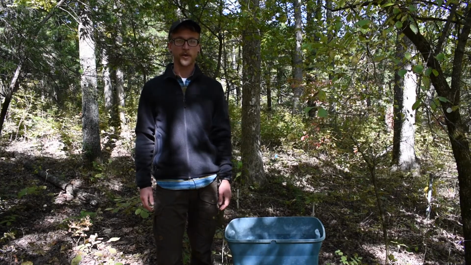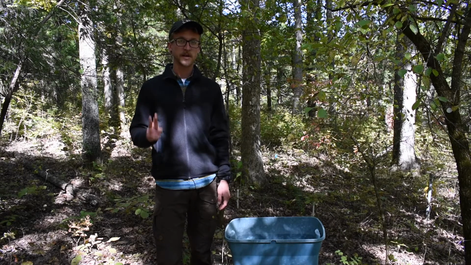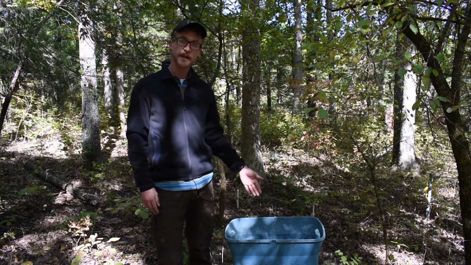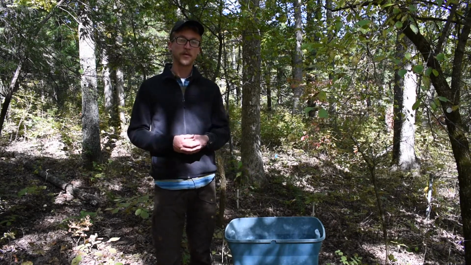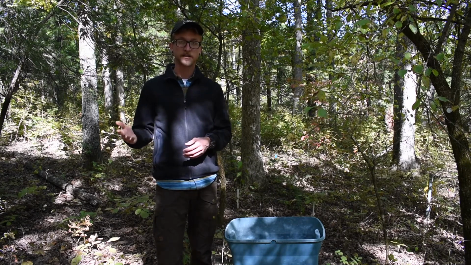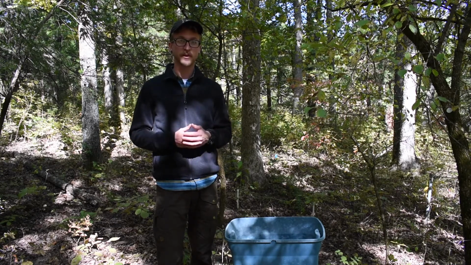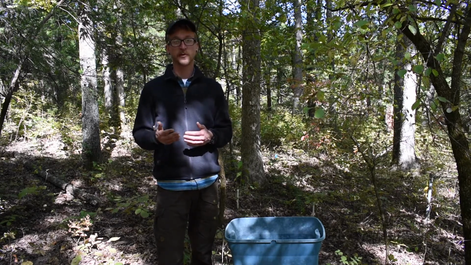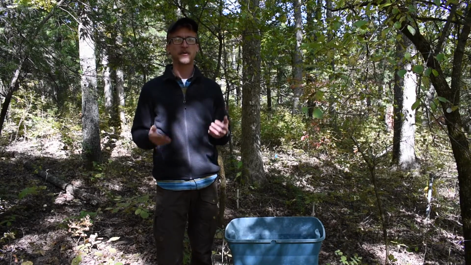On each of the 24 plots, we make 2 litter measurements, and leaf litter collects in tubs like this one right here. Once a month, we'll go out and collect the litter from those tubs and return it to the lab for analysis. And with these data, we know how much leaf litter is being produced in the forest, which is both an important source of soil carbon and can tell us about how the health of the tree canopy might be changing over time.